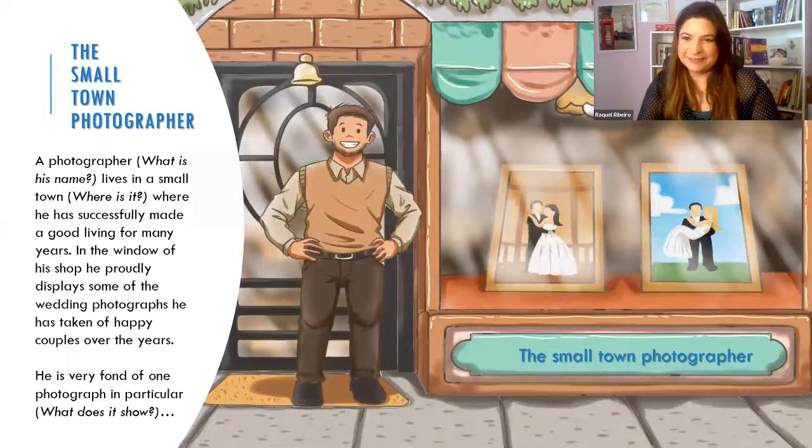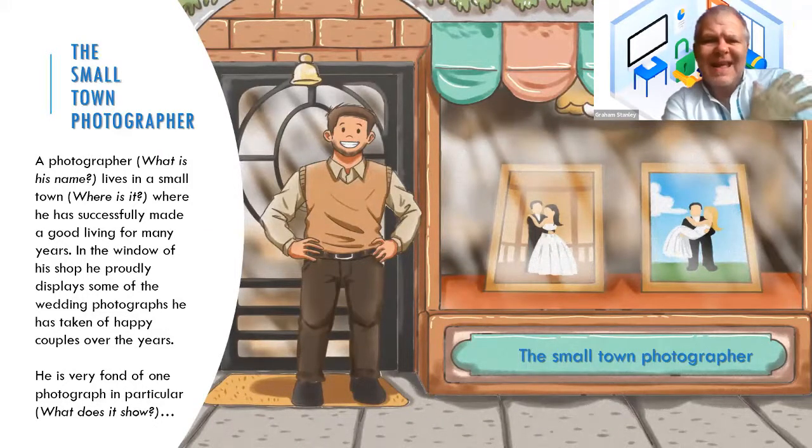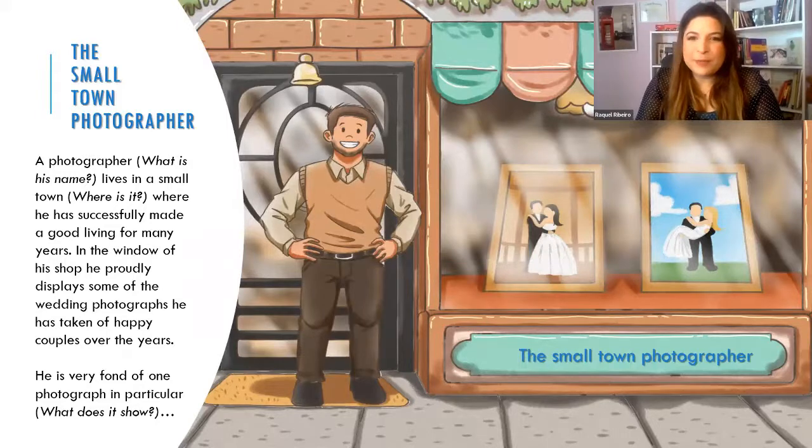He thinks it's a particularly good photograph, but there's something else which is special about it. What's that, Raquel? What do you think that is? He knows both the groom and the bride as they studied together when they were teenagers. So they have a friendship and it means a lot to him.